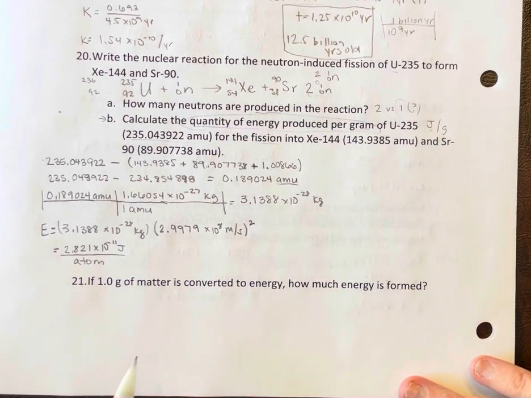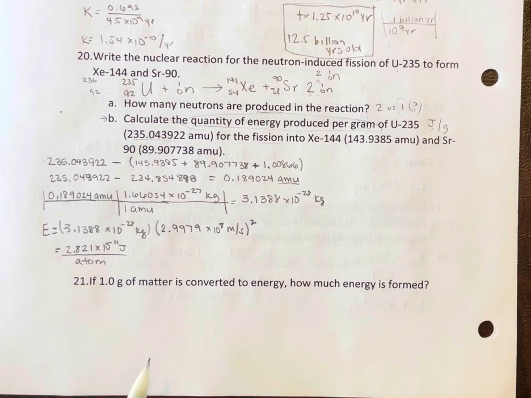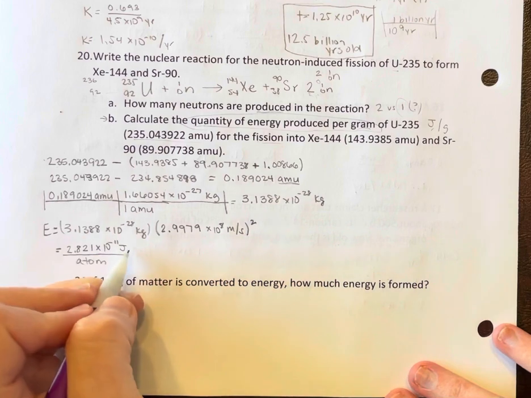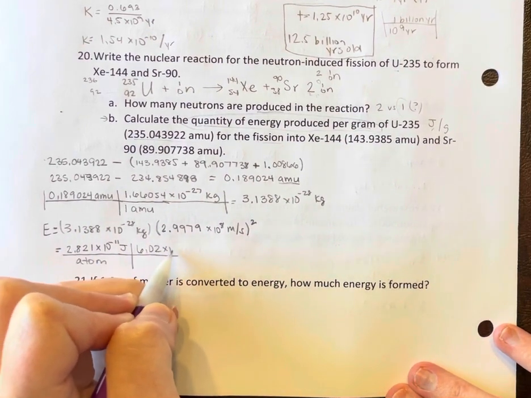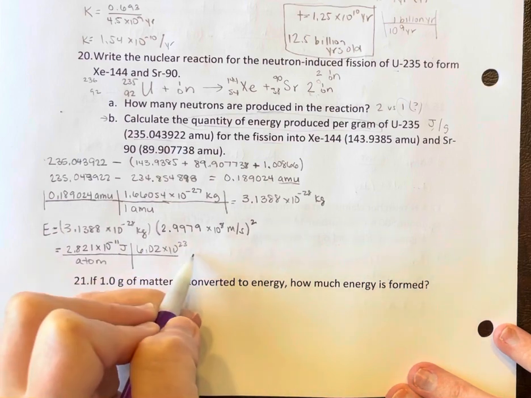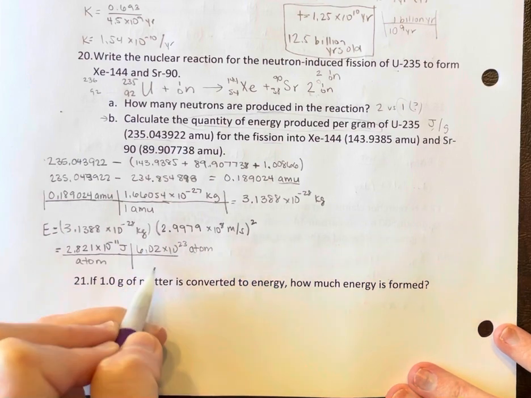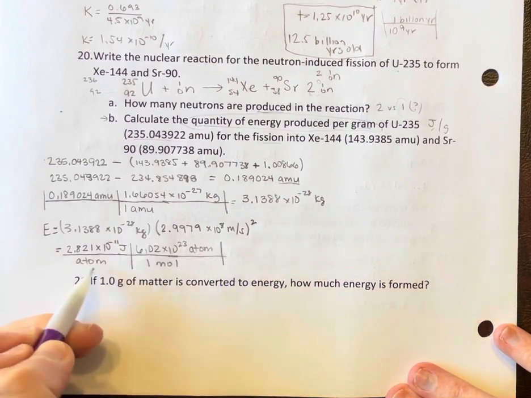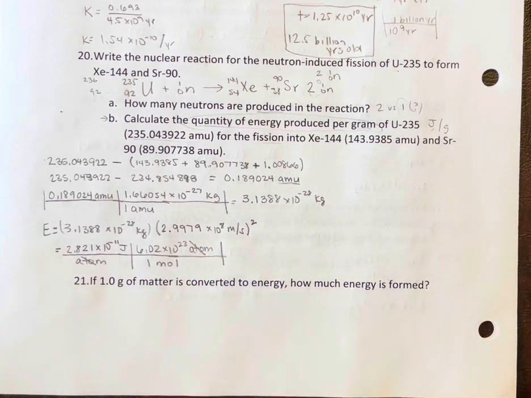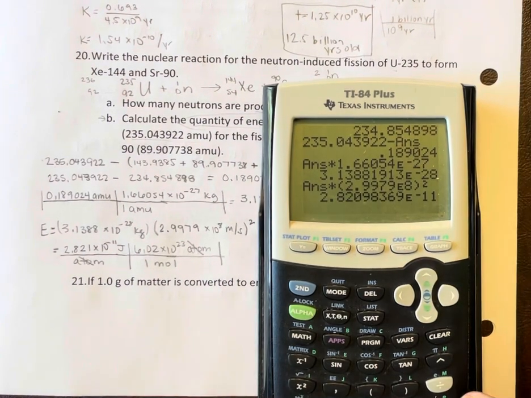Do we have a way to get from grams to atoms, atoms to grams? Hopefully, yes, you remember we do. We know that 6.02 times 10 to 23 of those we call that 1 mole. So let's do that.